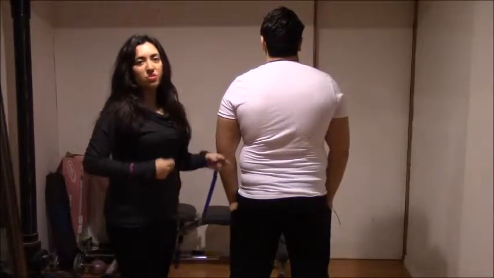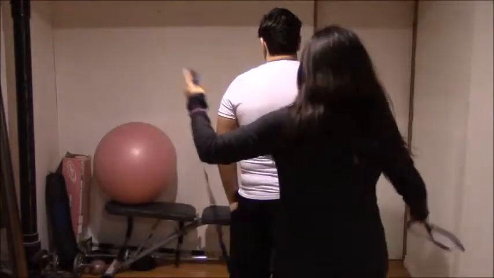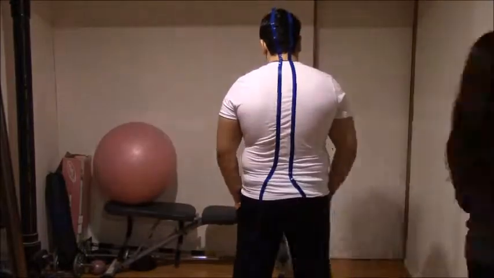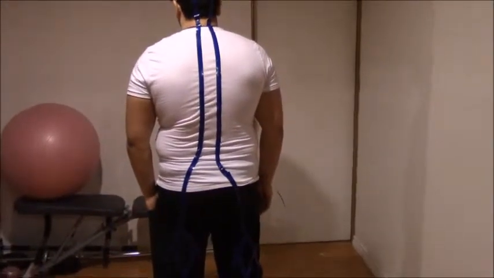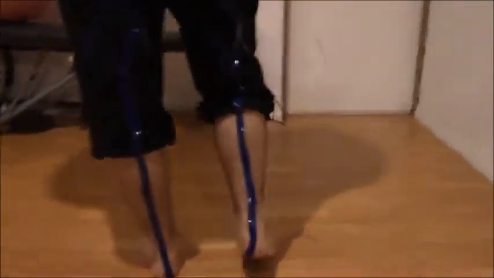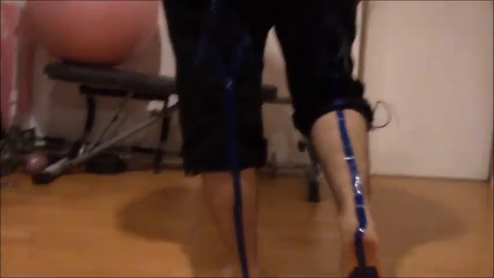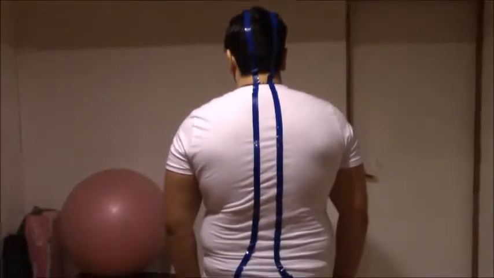Okay, so now we'll be demonstrating the superficial back line. Okay, so this is the superficial back line. Okay, and there you have it, the superficial back line.